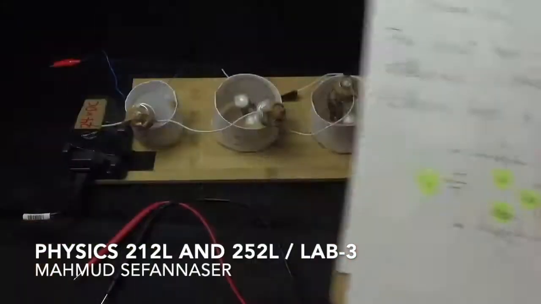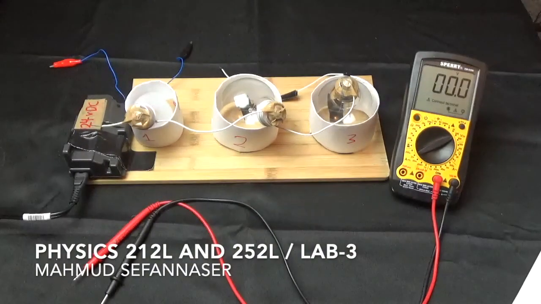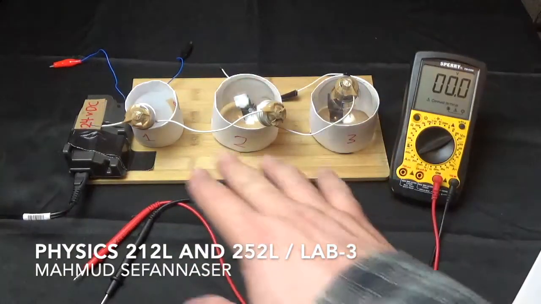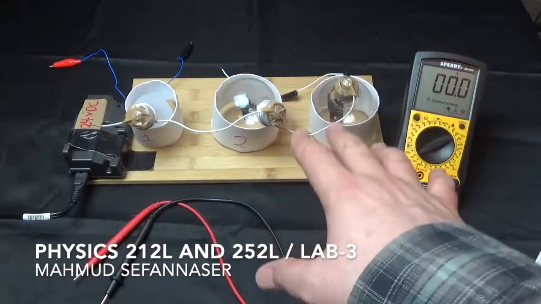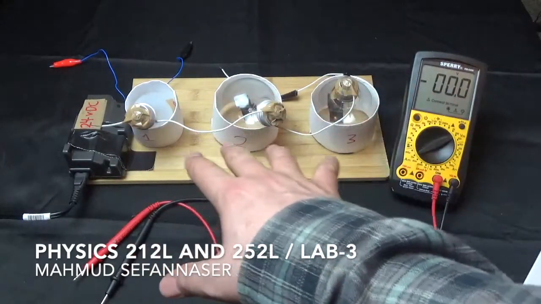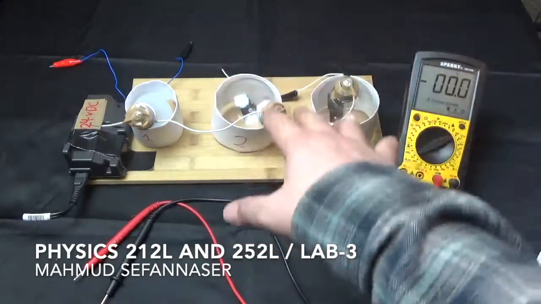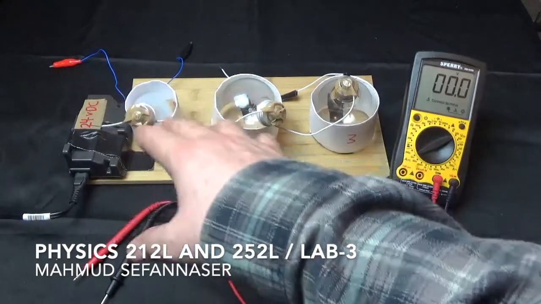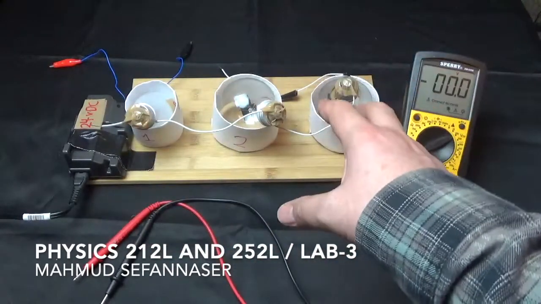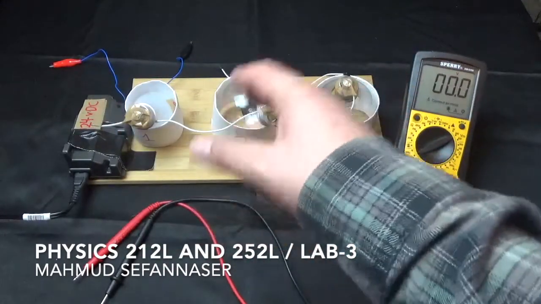So let's get started and move to step number 1, which is connecting those bulbs. Here, instead of having real resistors, we have bulbs. They still have a kind of resistance, so it's a good idea to use them, and it's very safe.